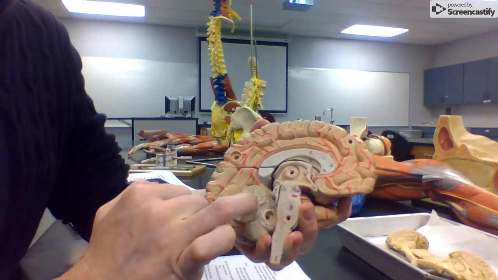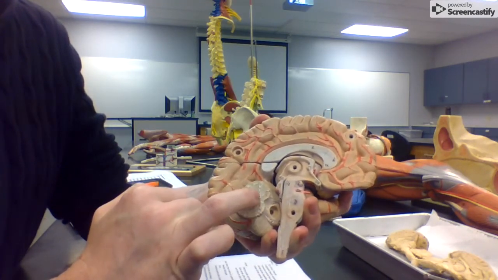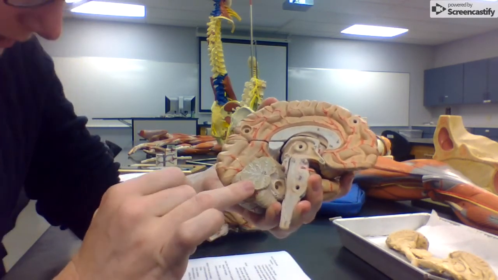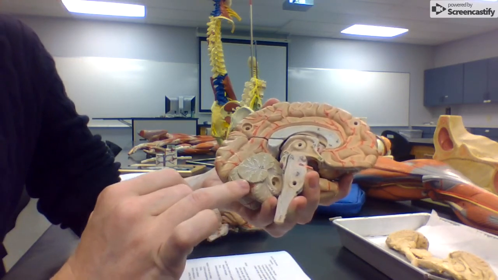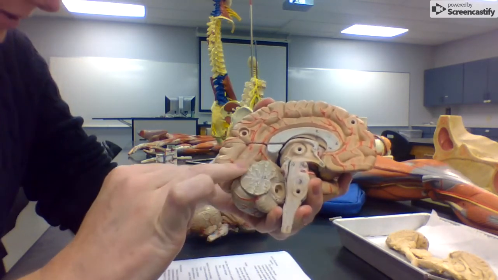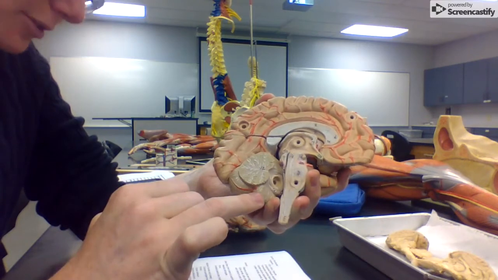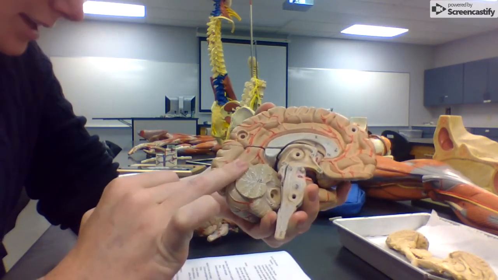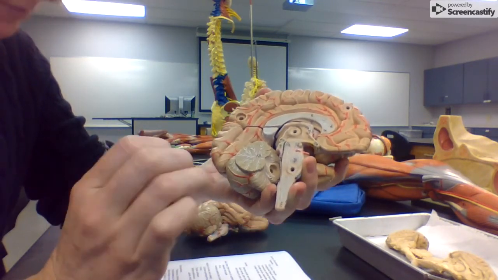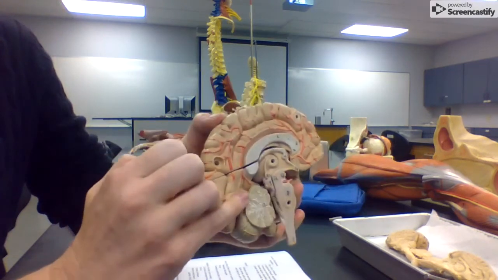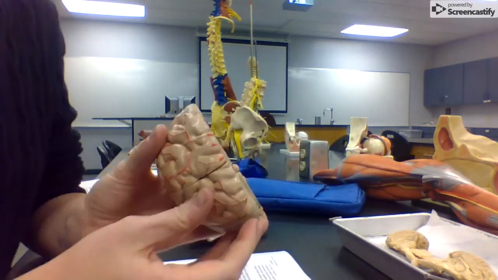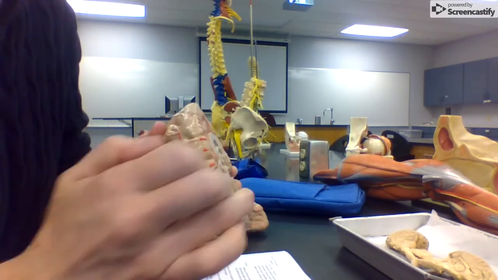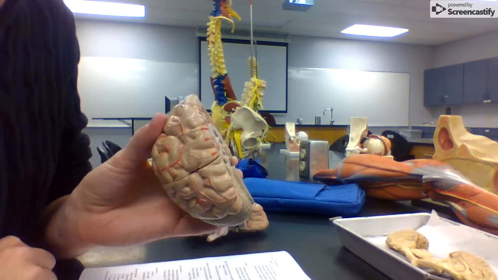So the white matter in the cerebellum is the arbor vitae, and the outside part of the cerebellum is the cerebellar cortex. The vermis is this medial structure in the middle. Well, you can't see it great there, but it's there.